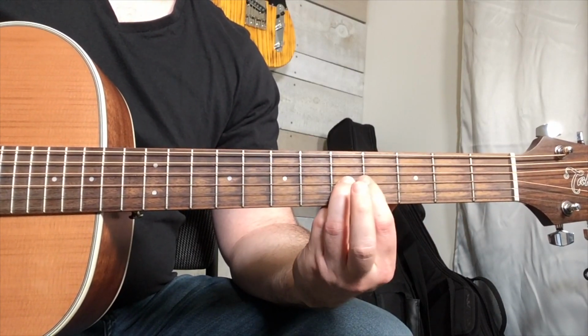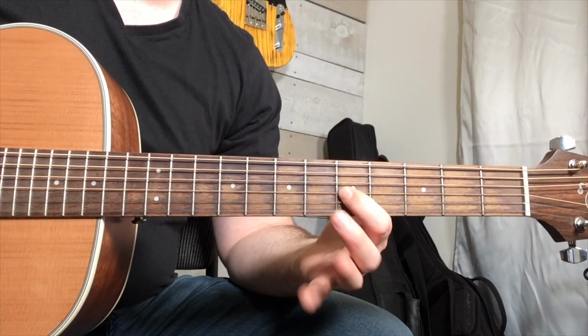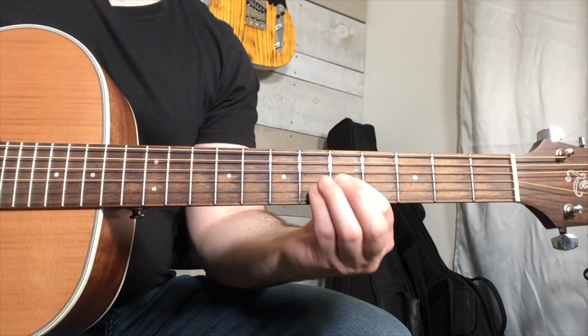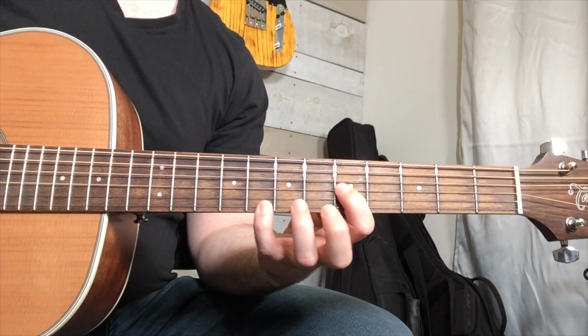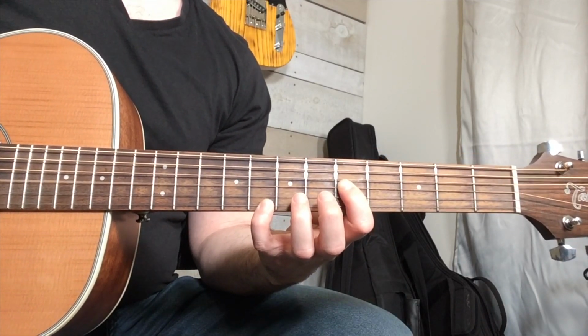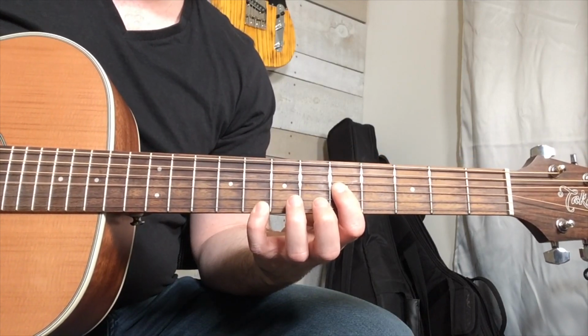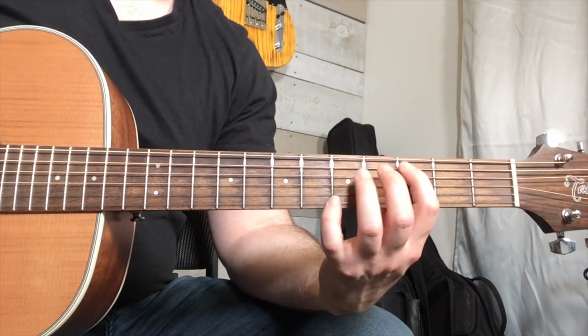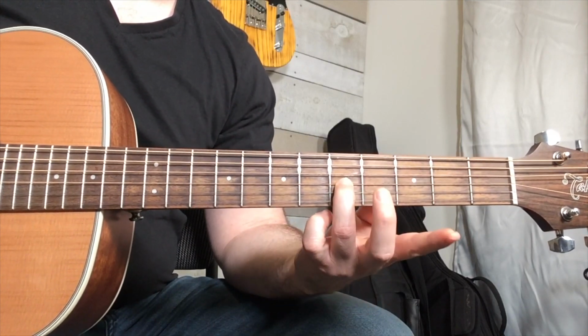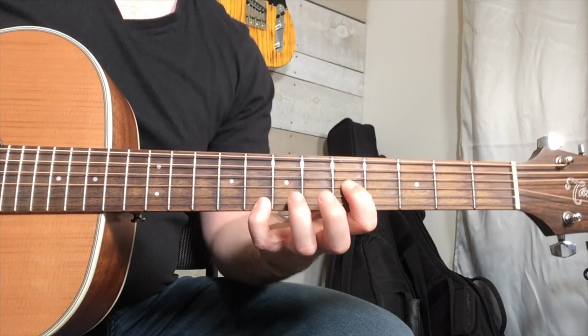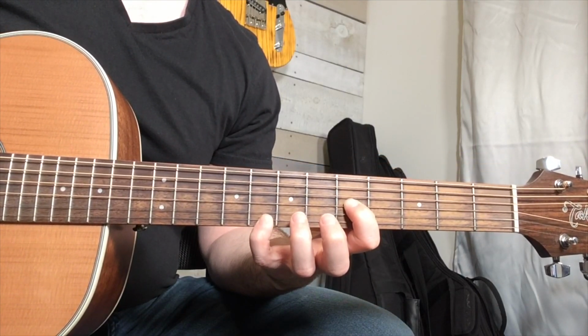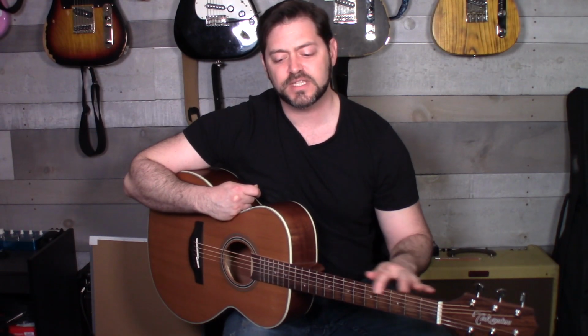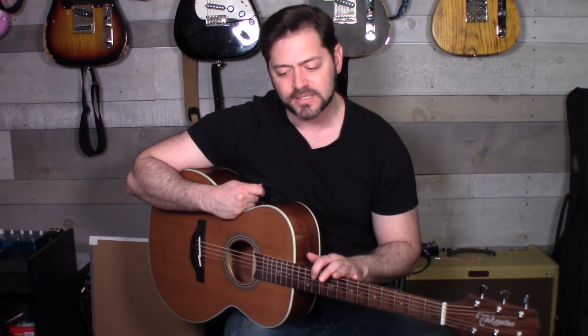So here I am on the C. Now if I want to switch my fingers around, play that high C with the 1st finger, and skip a string and go up 3 frets, I found the C on the 1st string. So I know there's a C on the 5th string, on the 3rd string, on the 1st string. And that's a quick way to jump through and find the notes on the guitar once you've established some comfort with the 6th and 5th string as your home base.